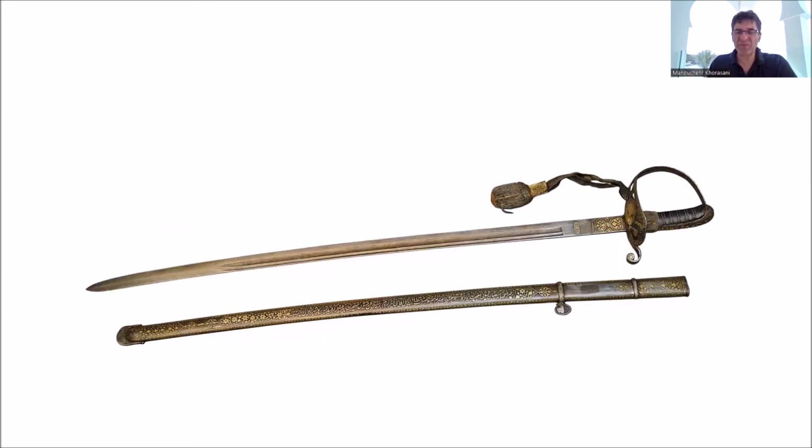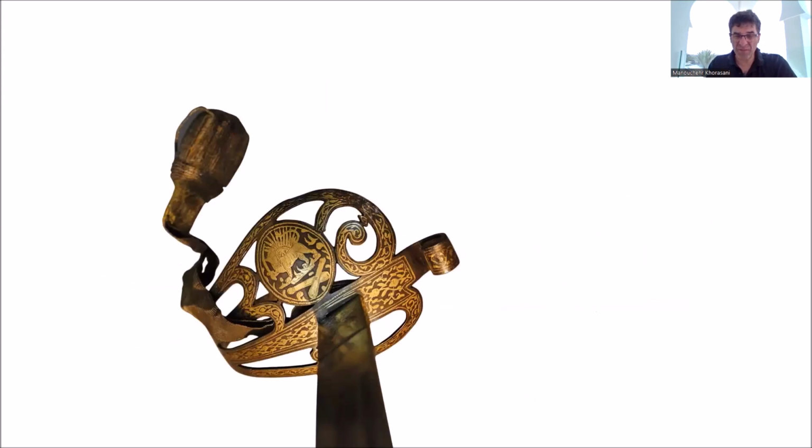This is a Qajar period military saber, a European-style military saber. The blade is made of patterned crucible steel with a symbol of a lion and the sun standing. You see that, and we have a sword in its hand. This is what we have in the late Qajar period and also in the Pahlavi period.